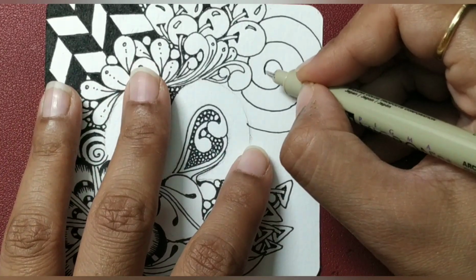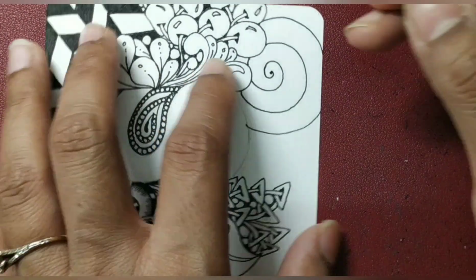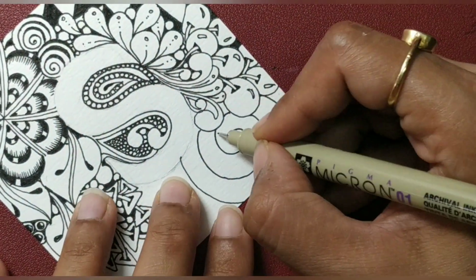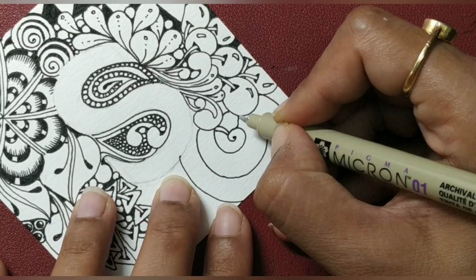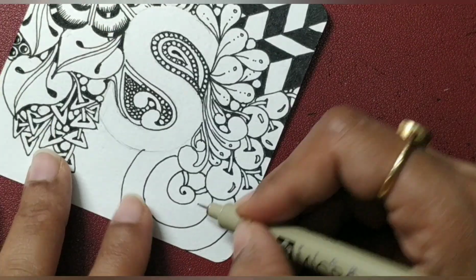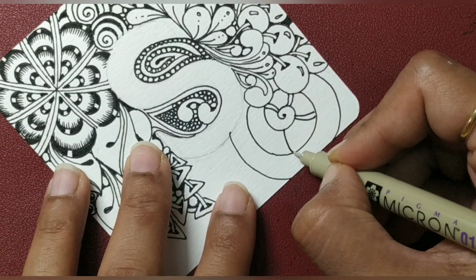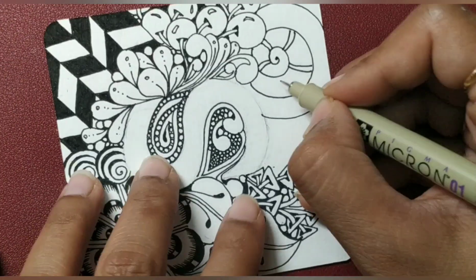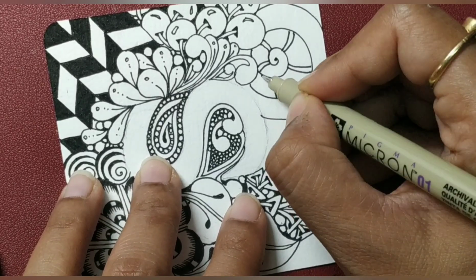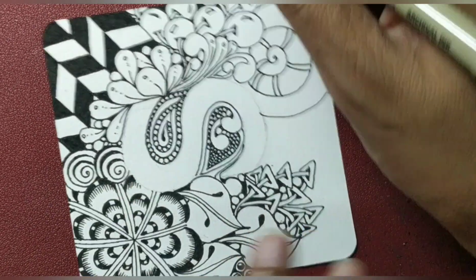Yeah, again with marasu you have different options. You can go with the regular inking, or you can add some other tangles inside. Let's see, what do we want to do?